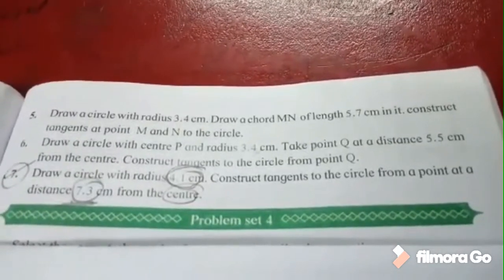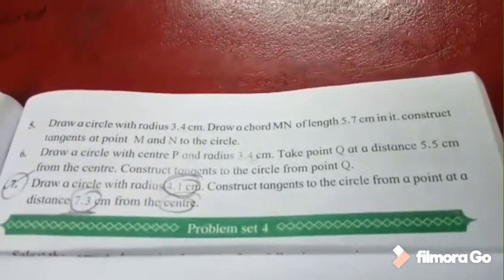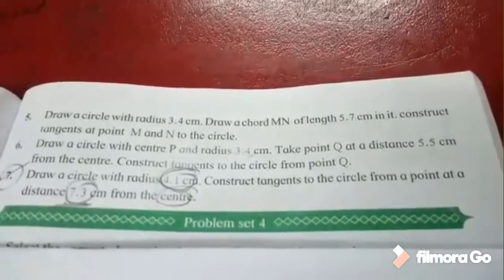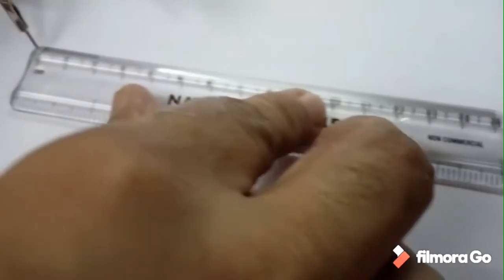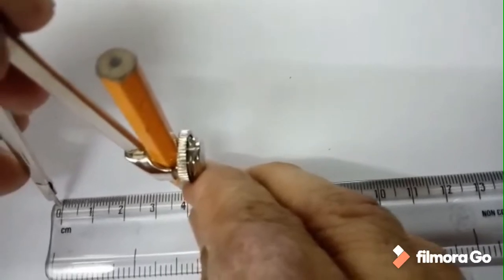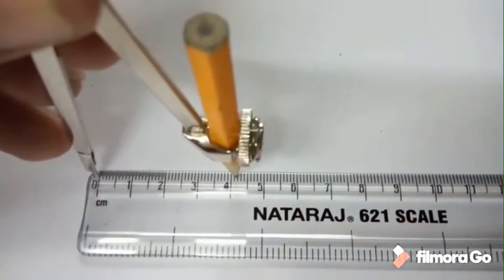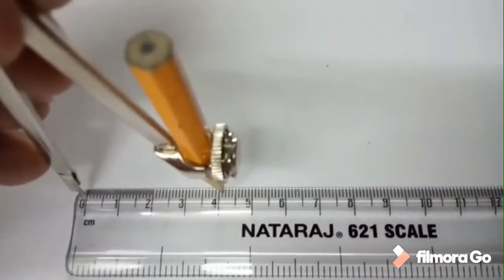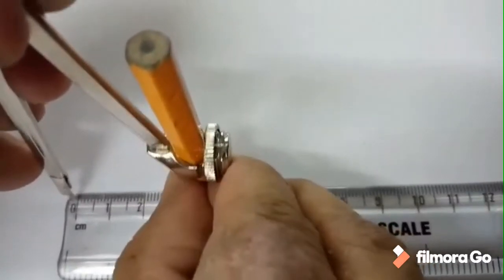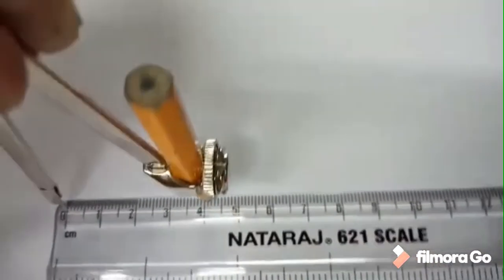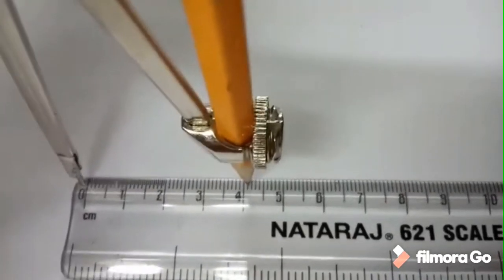Now, take your rounder and take 4.1 centimeter in your rounder. The measurement, this is the 0 and this is 4.1 centimeter. I took the measure 4.1 centimeter in the rounder.